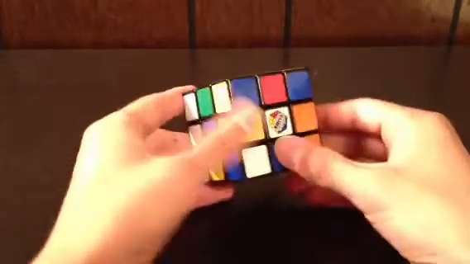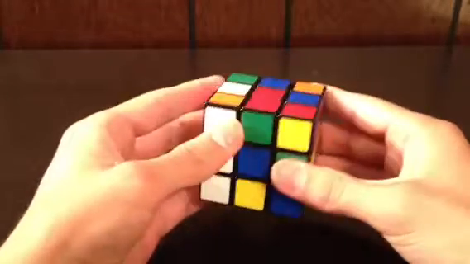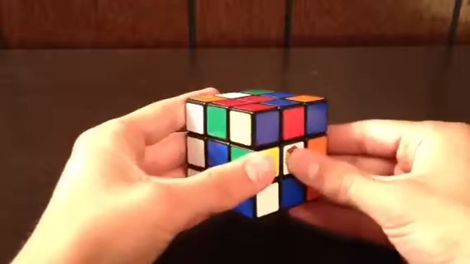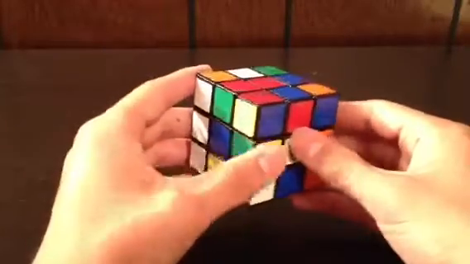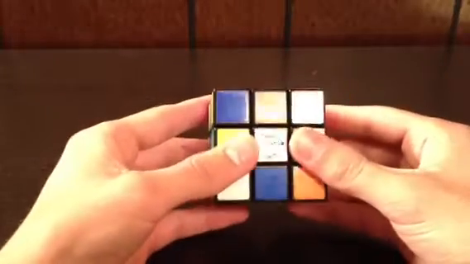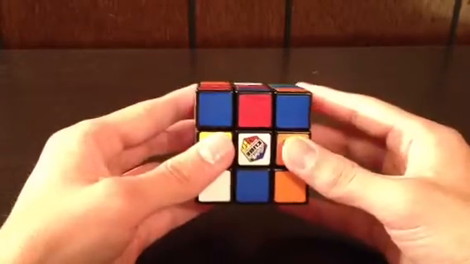Hello everyone, today I'm going to show you how to solve the Rubik's Cube. It's pretty simple. You just have to follow a certain set of steps and use algorithms, which sounds complicated but it's really not. But before I can teach you the algorithms, I have to teach you the different sides of the Rubik's Cube. So right here, this is the front face and it's represented by a capital F.